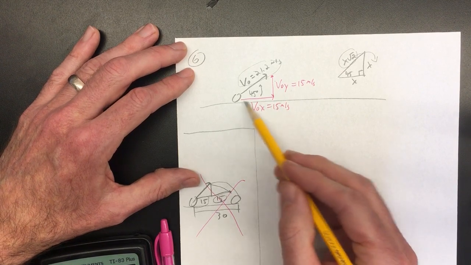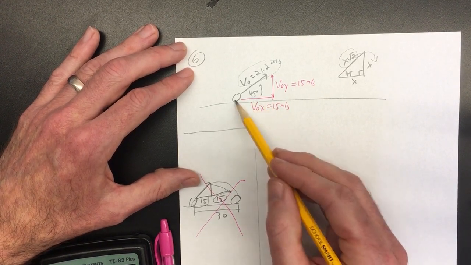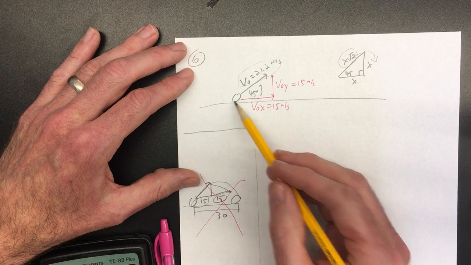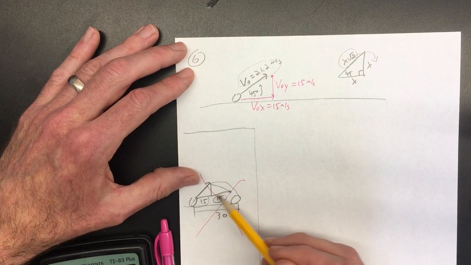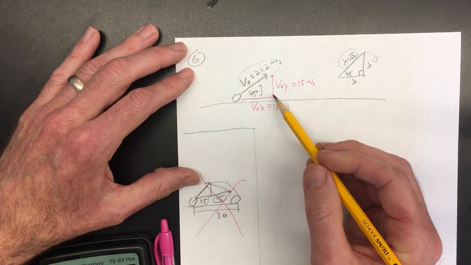Not what we're doing here, because these 15s are a velocity. This is not telling you how far the ball is going. This is telling you the velocity of the ball at this point right here. So you can't just draw two triangles side by side and then add them up, right? But we can figure this out.